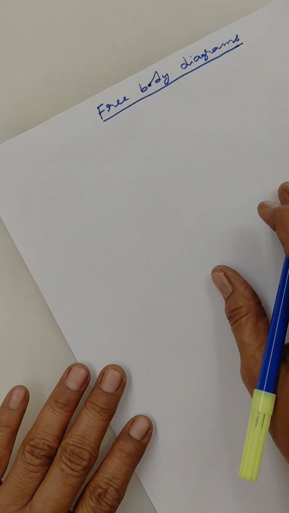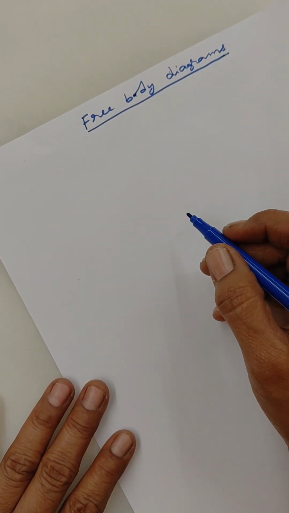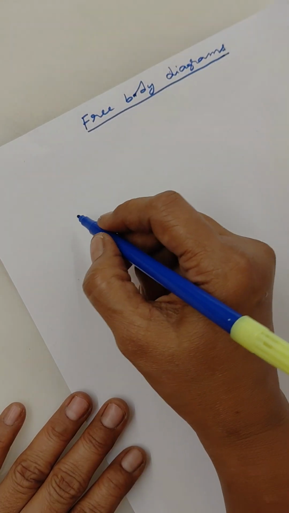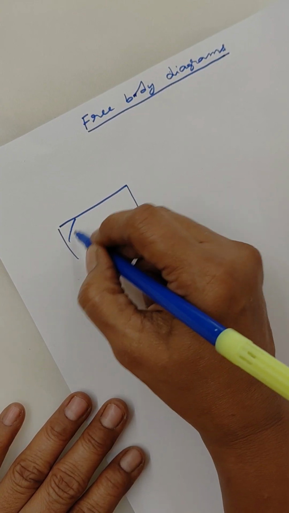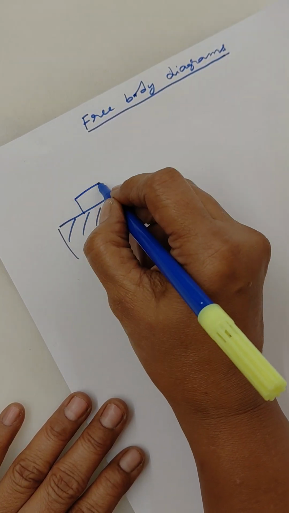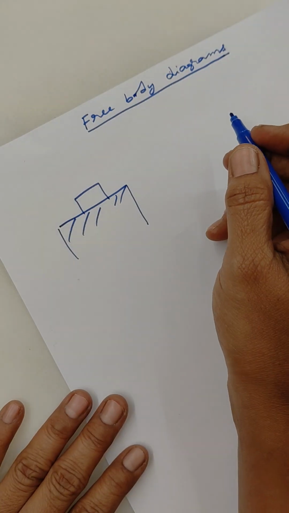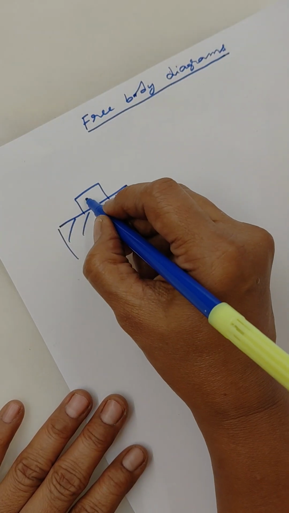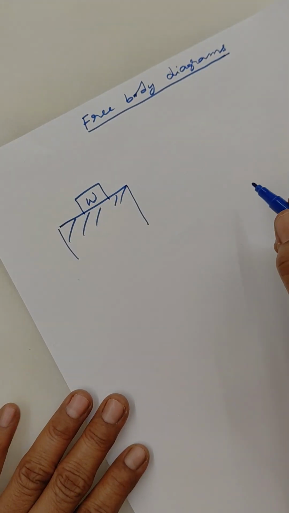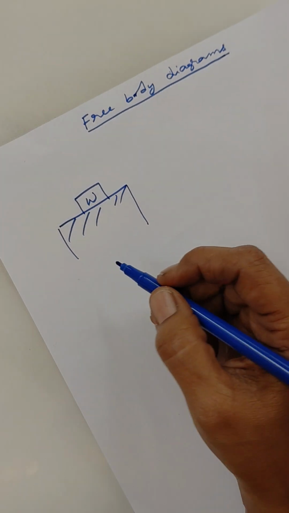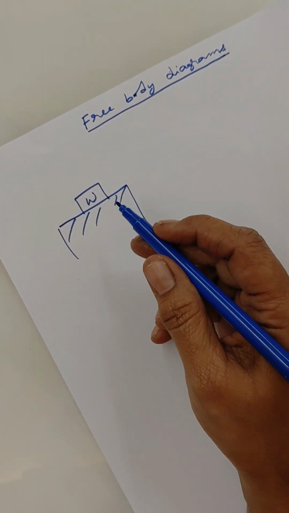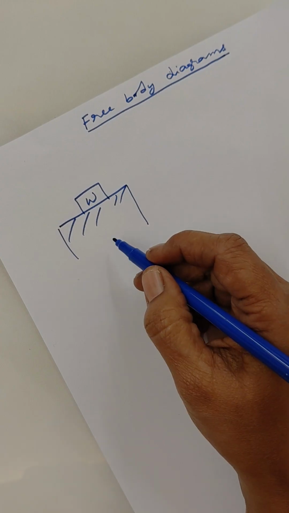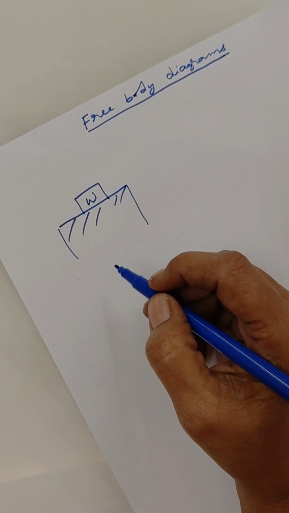Okay. So now let us see first of all a simple example, a block which is resting on a table, right? This is the first and very simple, fundamental example you can say. Let us say it has a weight W and it is resting on a table. First of all, we need to see how to draw the free body diagram for this one. What are the different forces that are acting on this one?